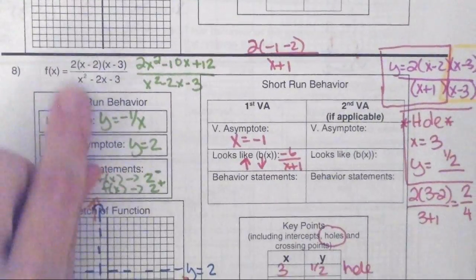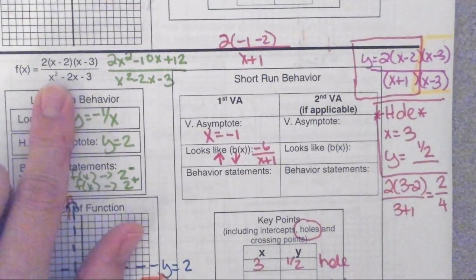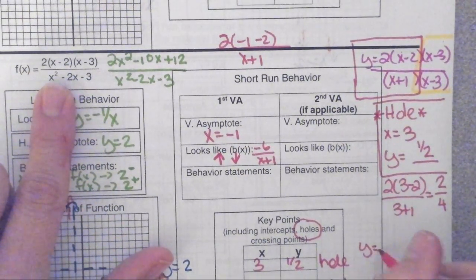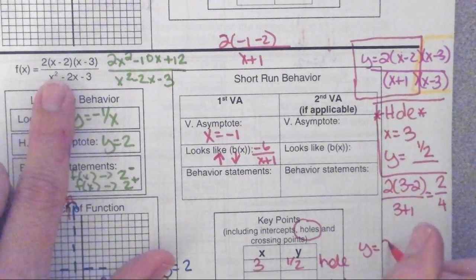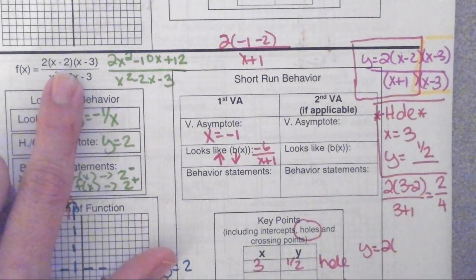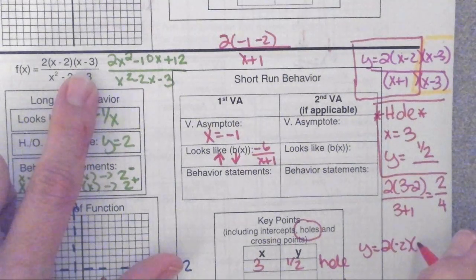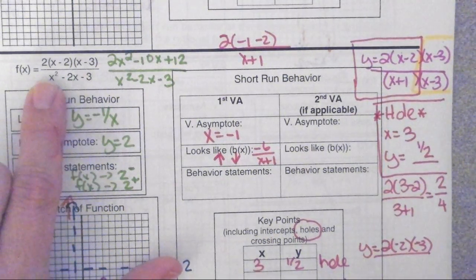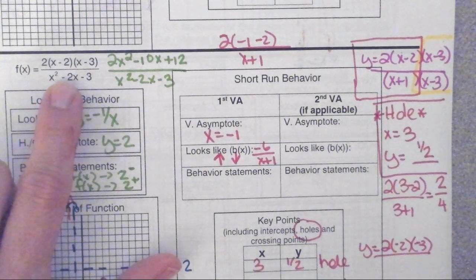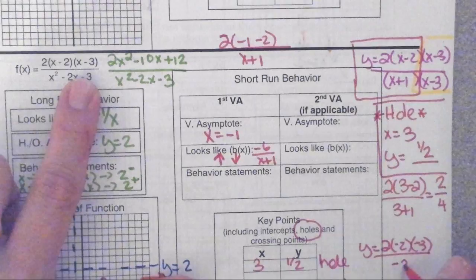Okay, to find your y-intercept, I got to come back up here to my original equation, this one right here. And I'm going to let x equal 0, so y equals 2 times, what's 0 minus 2? Negative 2. What's 0 minus 3? Negative 3. Over 0 squared minus 2 times 0, that's all 0, minus 3 is negative what? 3.